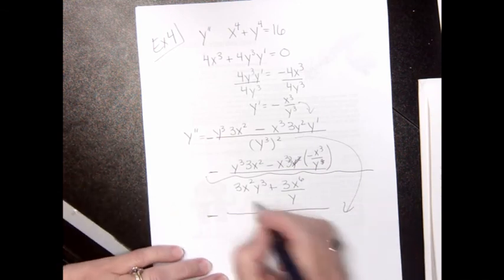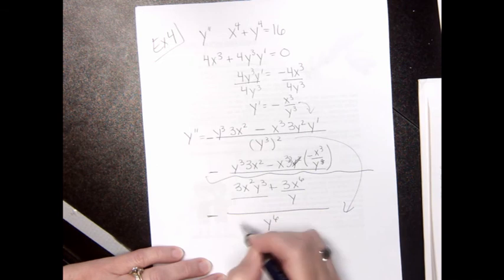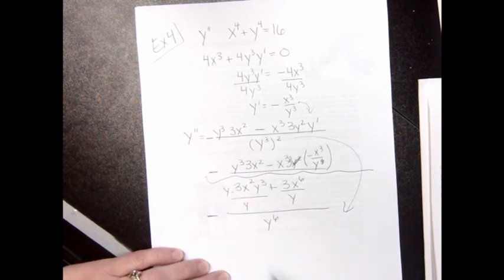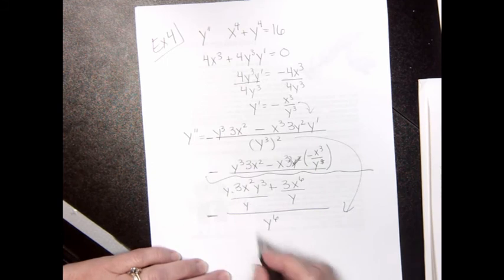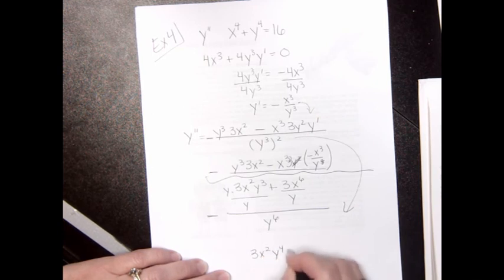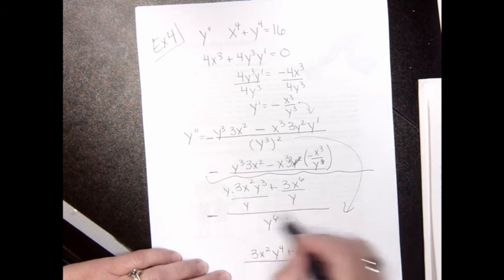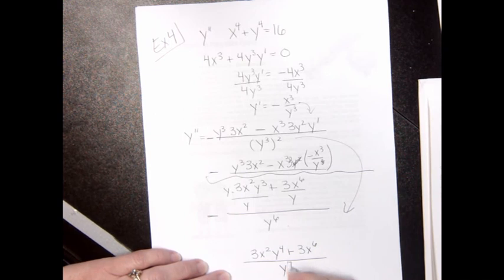So I'm going to have to get my common denominator, which is y. So multiply the top and bottom by y. And when I do that, I will now have 3x squared y to the 4th plus 3x to the 6th all over y, and then I can invert and multiply, so that'll make this y to the 7th, and don't forget the negative out front.